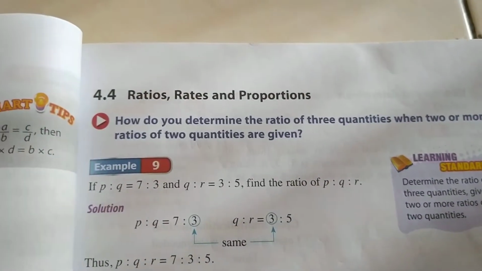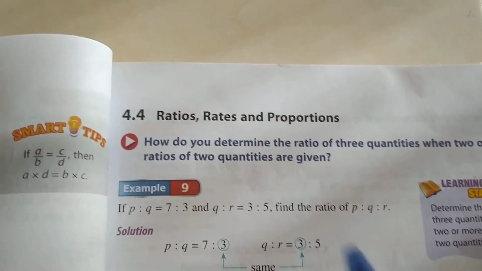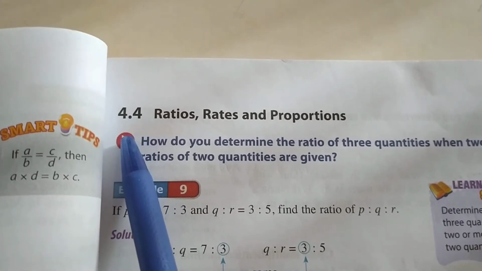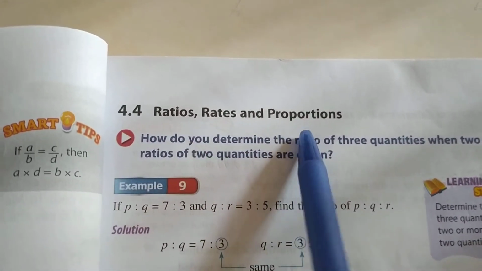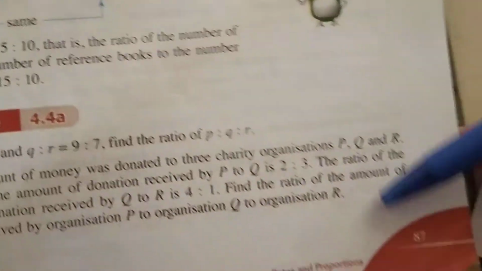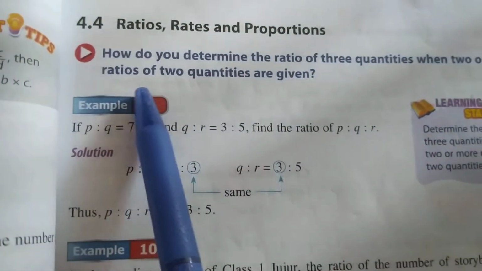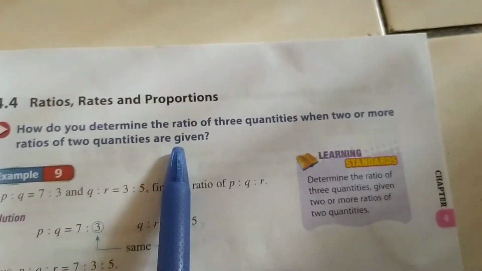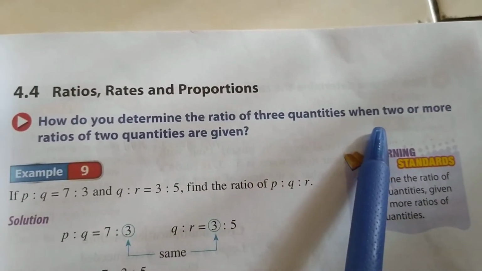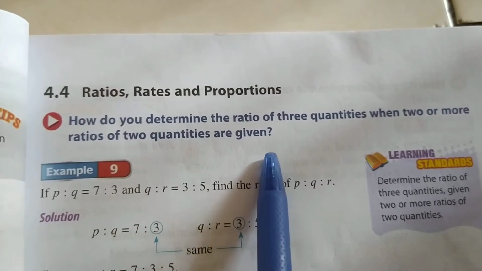Okay, class. Now we continue. Look at the next lesson. Subtopic 4.4, ratios, rate and proportion. Page 87 from the mathematics textbook. So, how do you determine the ratio of three quantities when two or more ratios of two quantities are given?